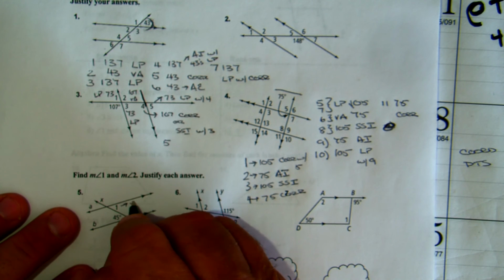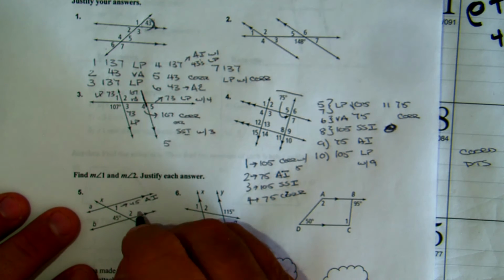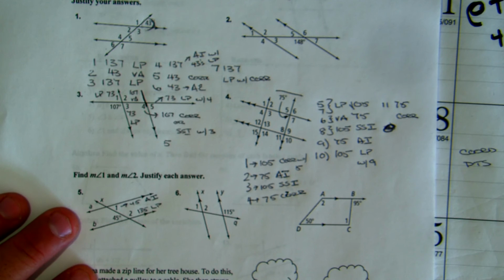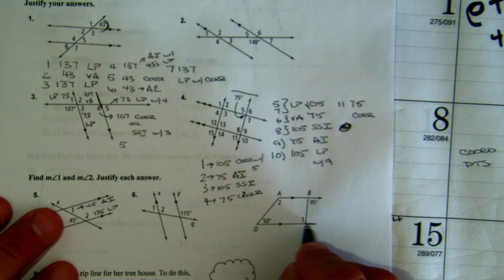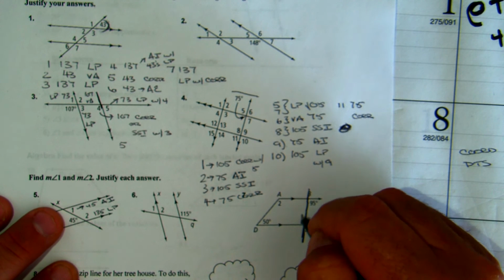1 is going to be 45. It's the same as the one above, but there's fewer of them, alternate interior. 2 is going to be 135 because it forms a linear pair. That's all I'm looking for, justification. All right, and again, if you get a figure like this, don't be afraid to extend lines if it makes it look more similar to what you talked about in class.